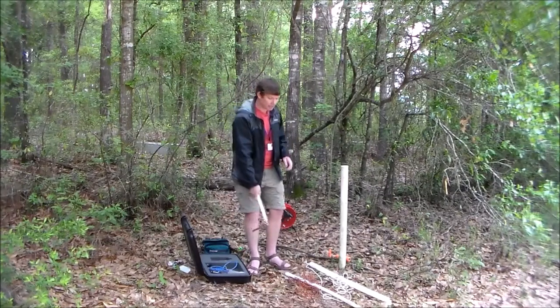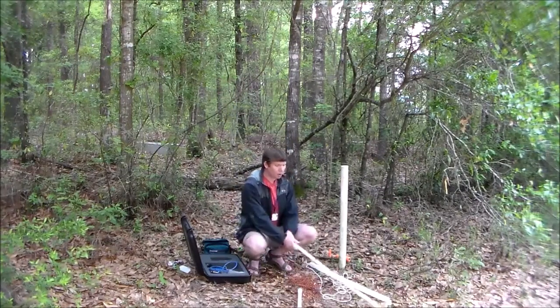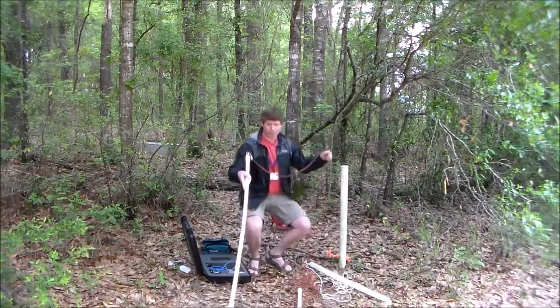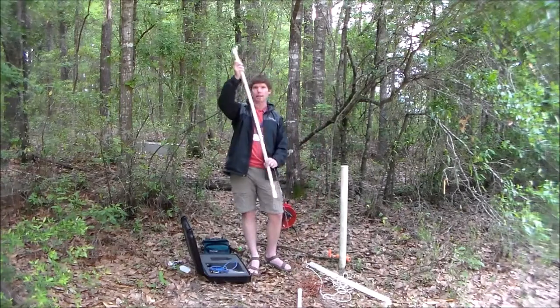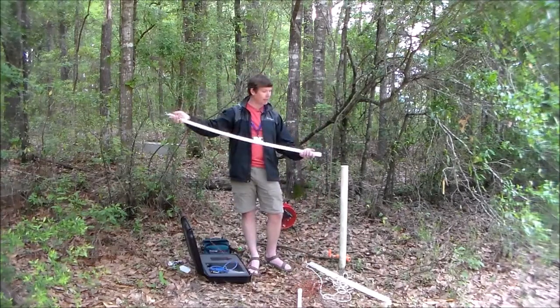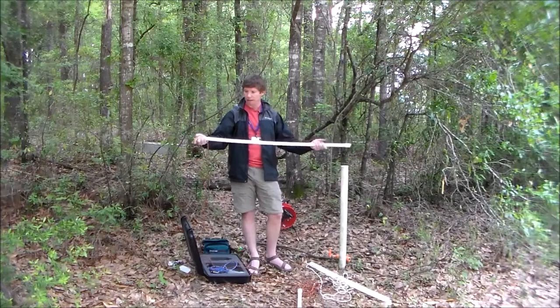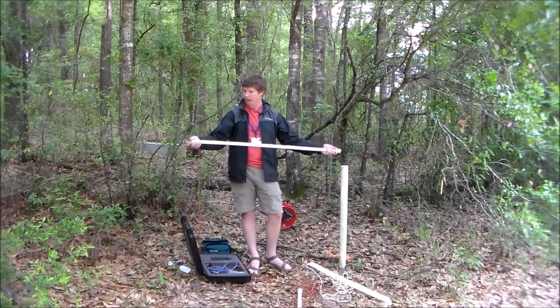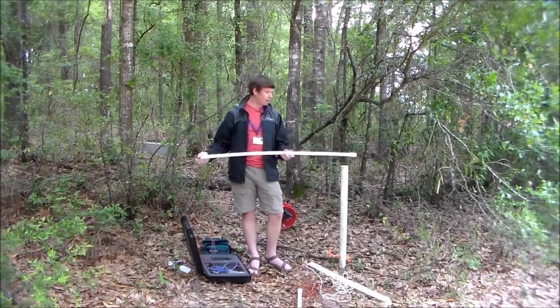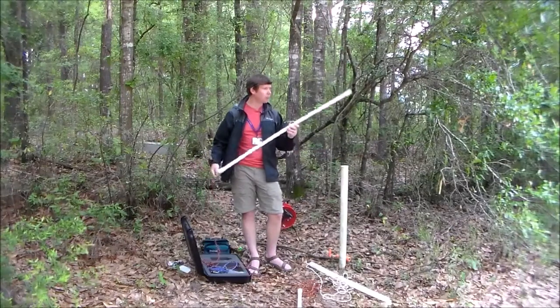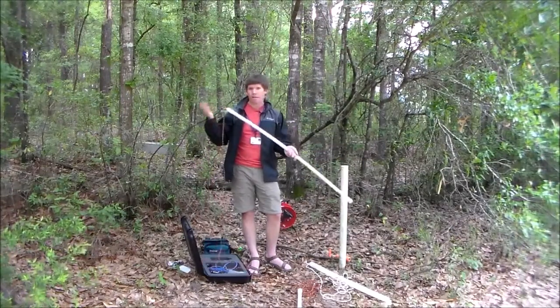So the mini slug here, here's a larger slug. This is what we're going to use today. Okay, so you can see it's probably about 3 or 4 times the length. And by the way, both of these slugs are handmade. You could make your own. I actually had a student several years ago make these as part of a research project we're working on. And they work just fine.